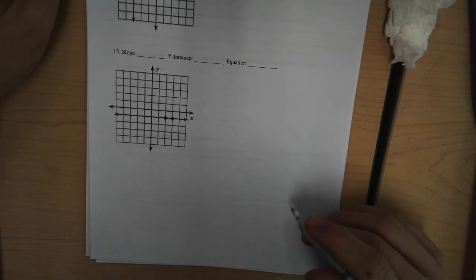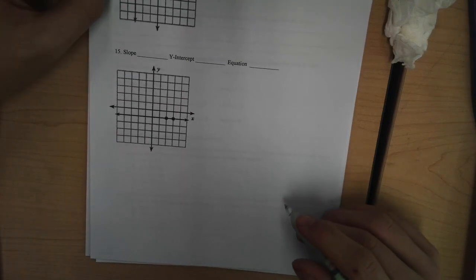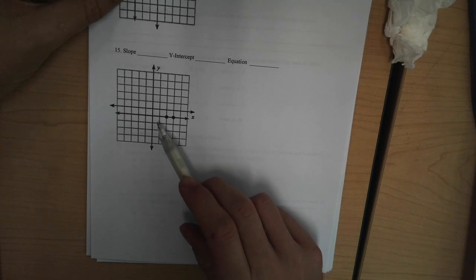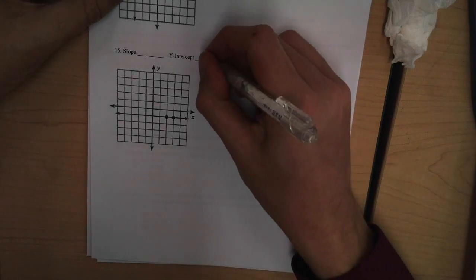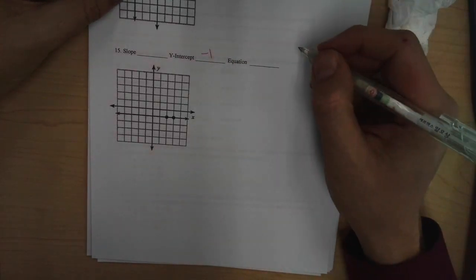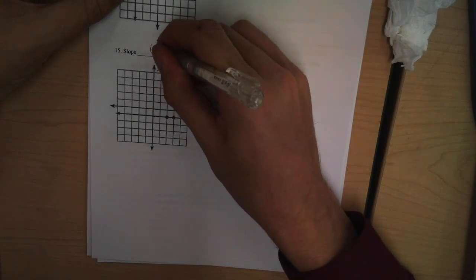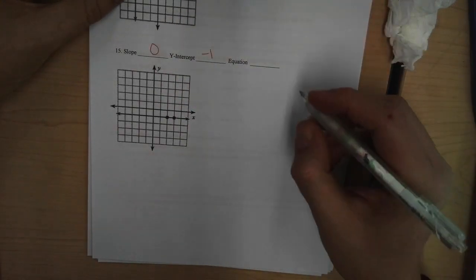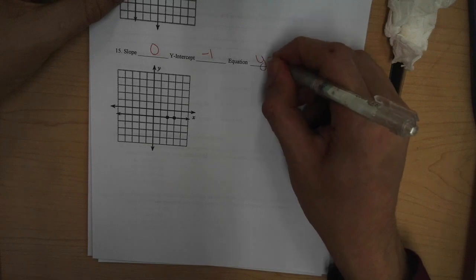Number 15. What's the slope, y-intercept, and equation for the following line? Our y-intercept is minus 1, and our slope is 0. So our equation is y equals minus 1.